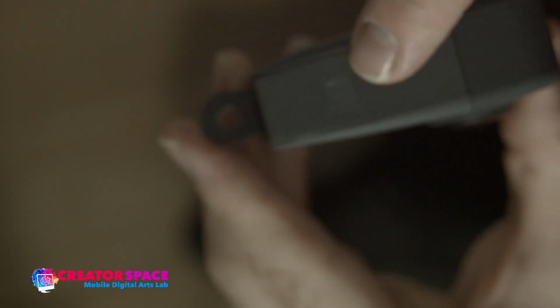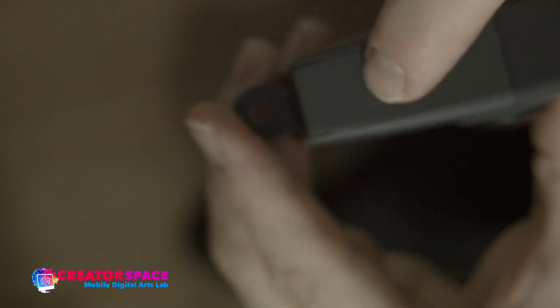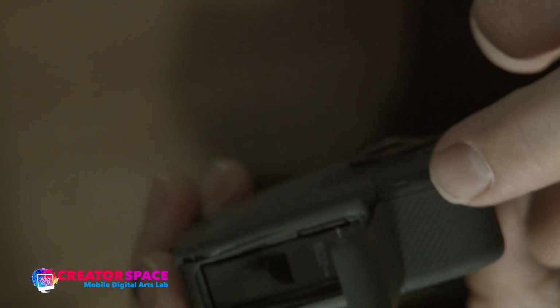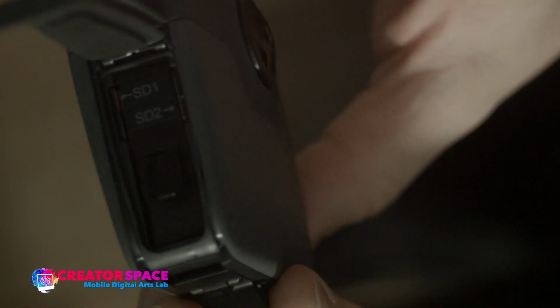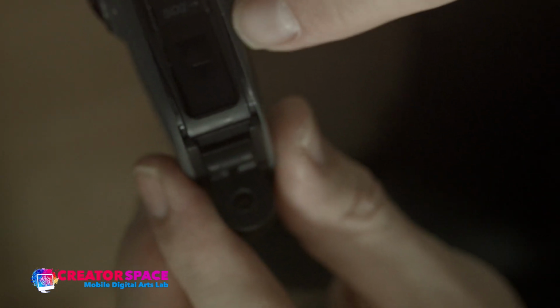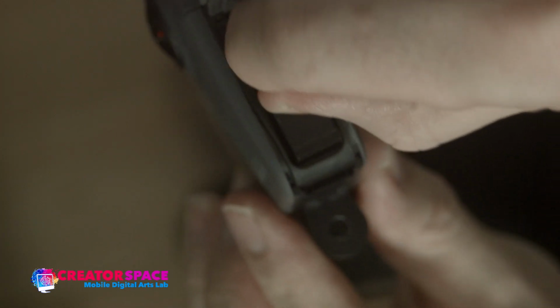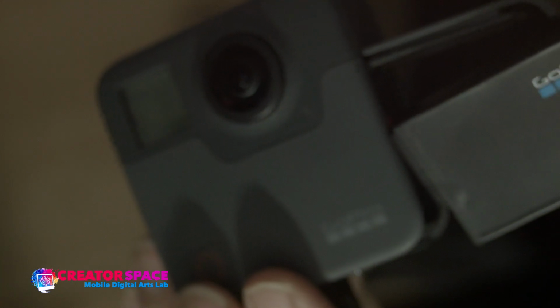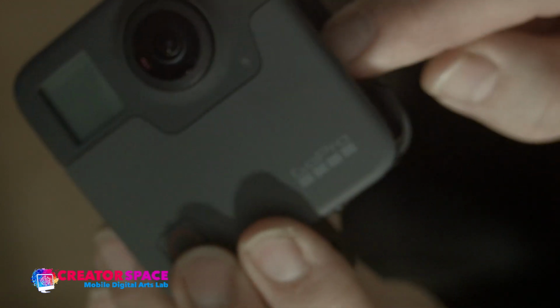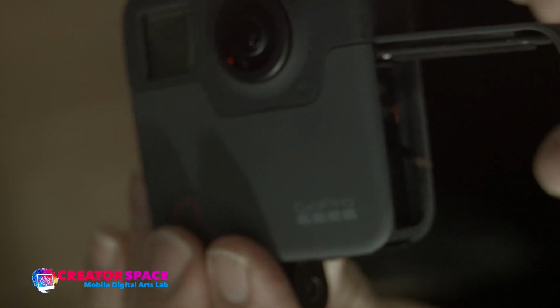Okay, so let's take this apart a little bit. What happens in here? On this side, I'm going to push this button, and then this door is going to slide up. Inside here, we have the battery. This battery just slides out like so. There's a little flap. I'm going to hold it up, and it just slides out. So that gives us the battery out. Then I just slide it back in, and that's it. That's how simple it is to get the battery in and out.